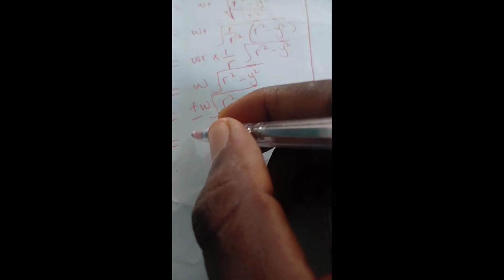Because we know that if you have square root of 4, you can have the answer to be plus or minus 2, meaning that negative 2 times negative 2 will give you 4, and positive 2 times 2 will also give you 4. So we have the velocity to be equal to plus or minus omega square root of r squared minus y squared.